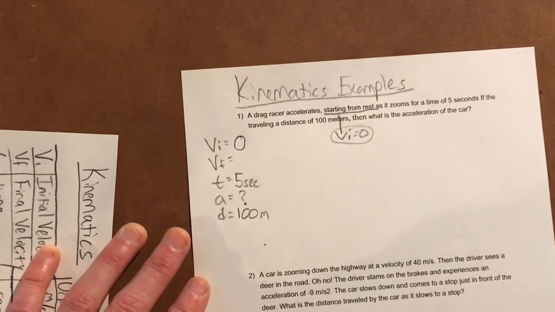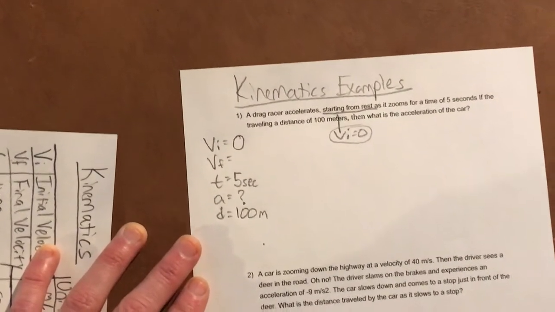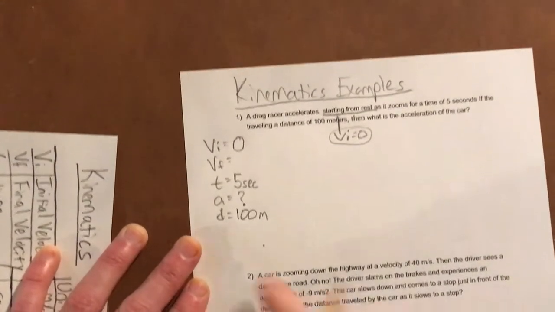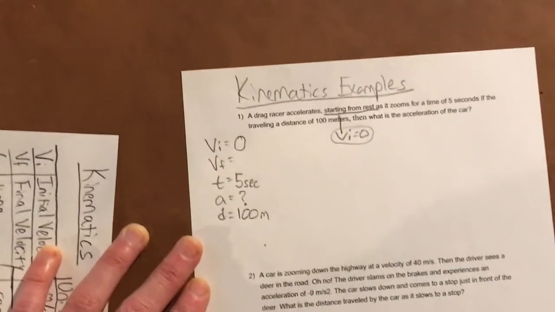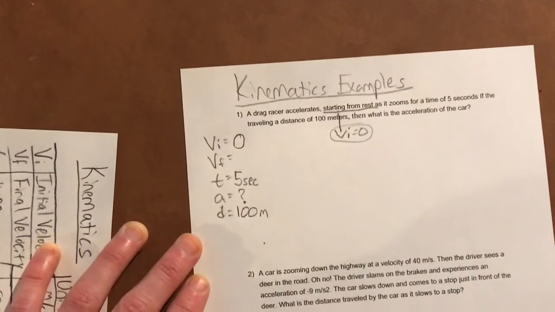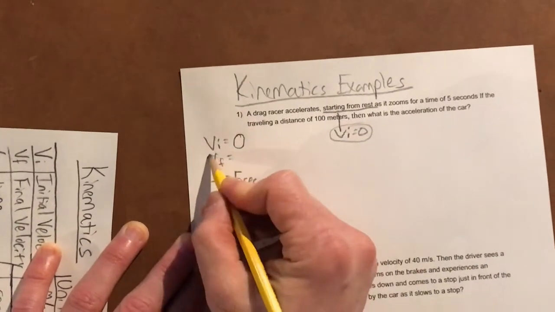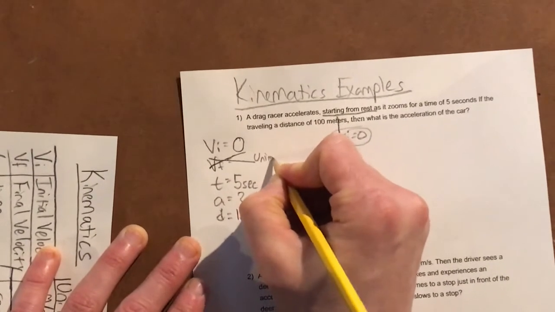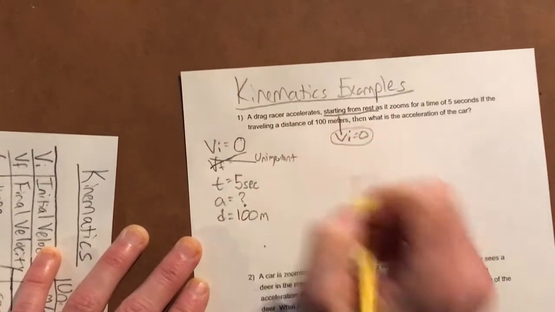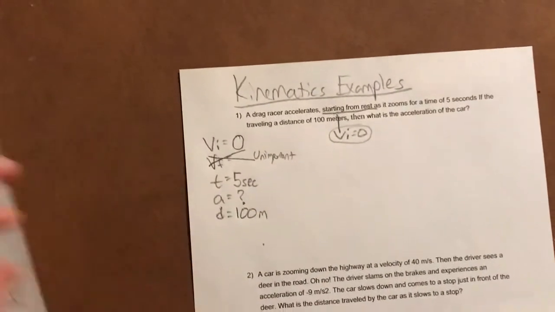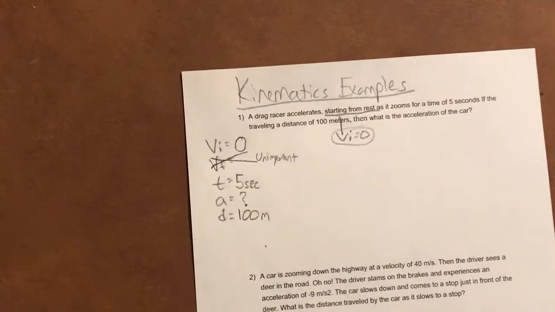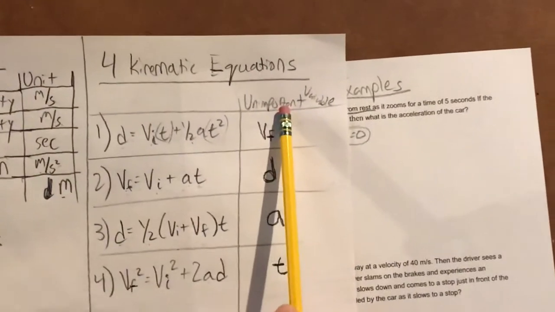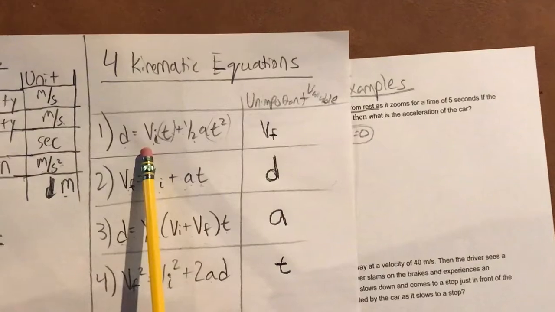Acceleration, or A. Okay, so we were given 3 numbers and we're asked to solve for a 4th, and the 5th variable, VF, doesn't have anything next to it. Doesn't seem to be important to me. Therefore, VF is our unimportant variable. I'm going to cross it out then. And that is what's going to help us choose an equation to do our calculation with. Since VF is unimportant, that means I'm choosing equation number 1.